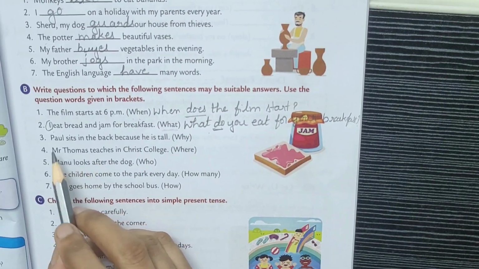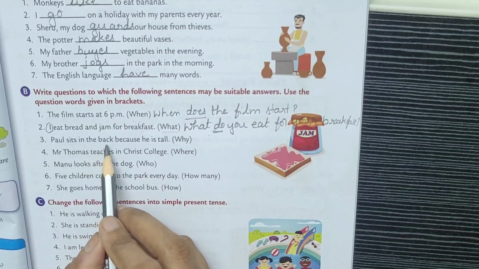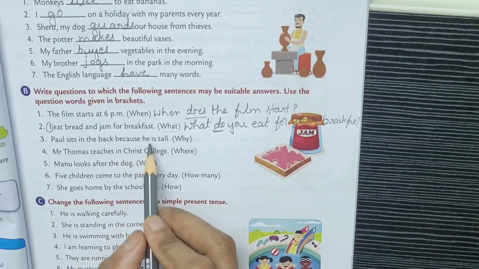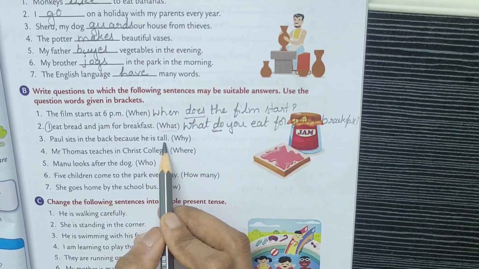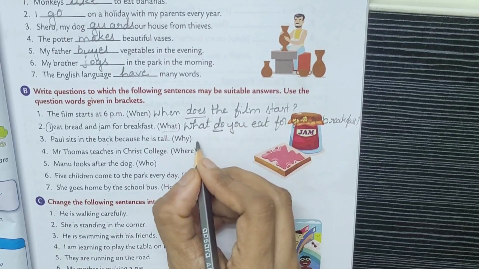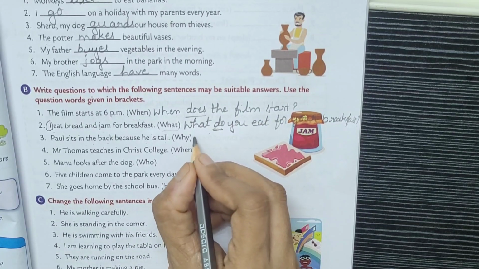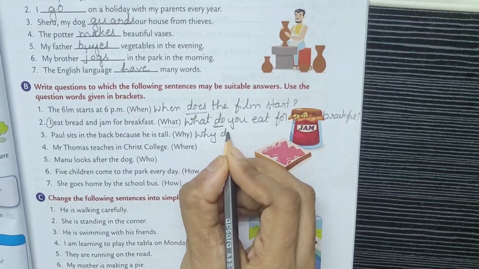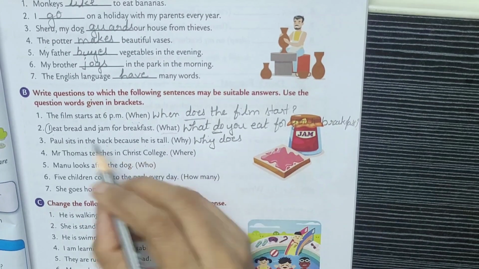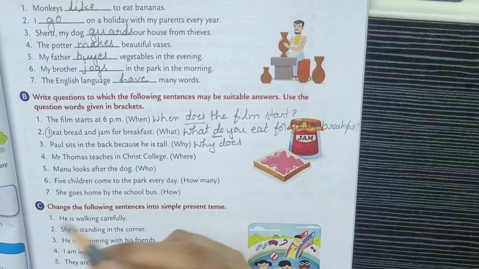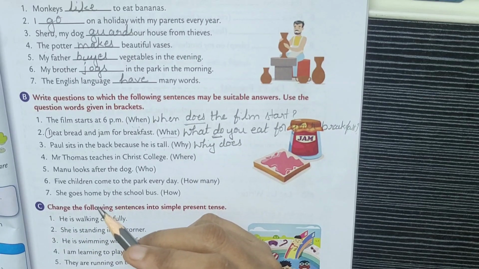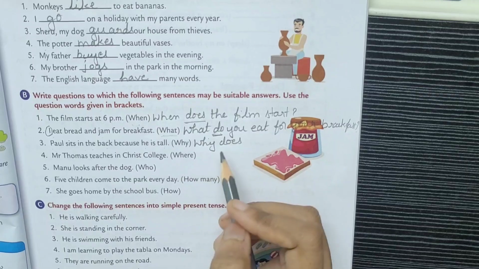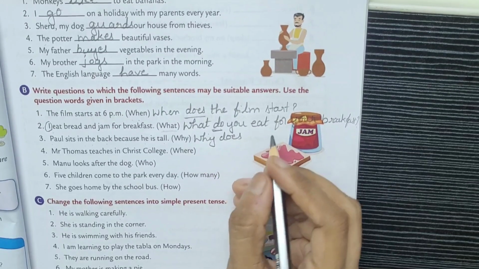Paul sits in the back because he is tall. Why? Paul. When we convert Paul into a pronoun, it's he, right? So we have to use does here.